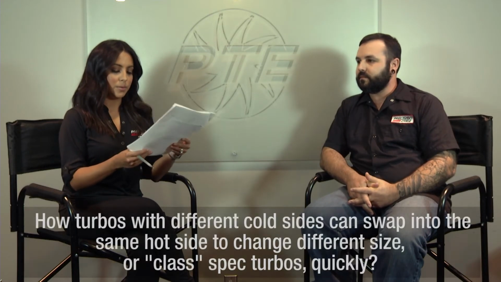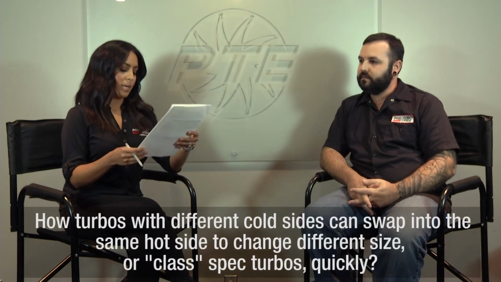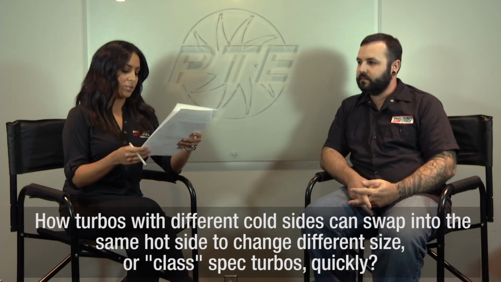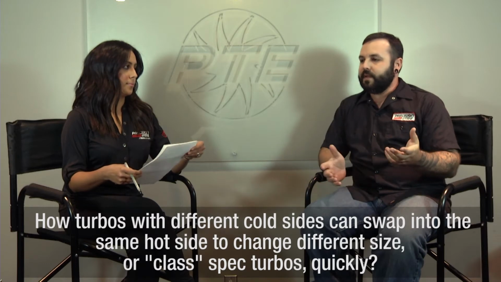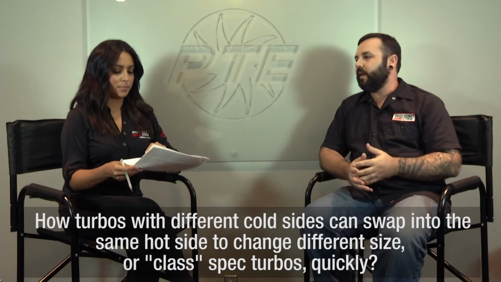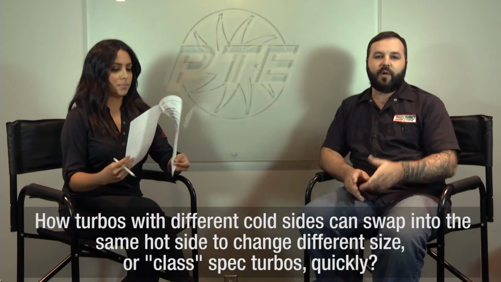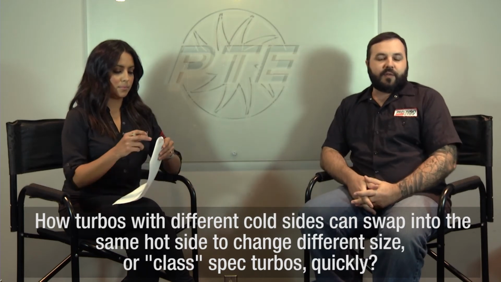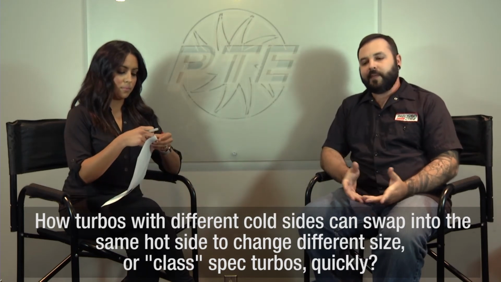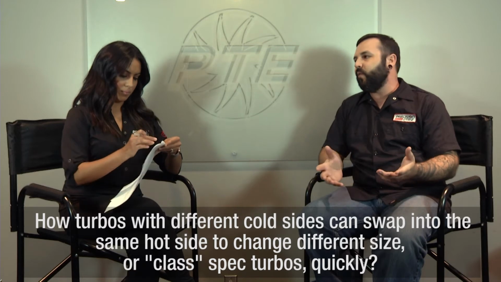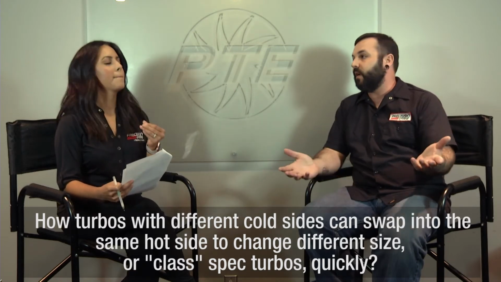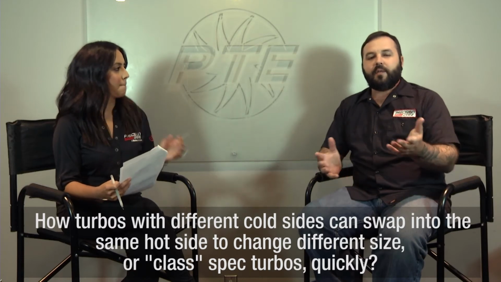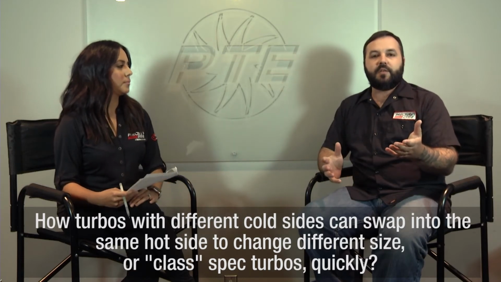Fast Mover Motorsports would like to hear how turbos with different cold sides can swap into the same hot side to change different size or class spec turbos quickly. So this would be one of those deals where somebody that's running a Pro Mod turbo, for instance, if you wanted to run X275 and you wanted to run at different weights, or if you wanted to run your X275 car, for instance, at World Cup Finals, they allow you to use different sizes on the inducer.